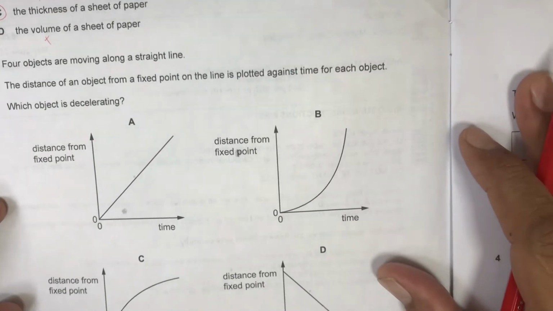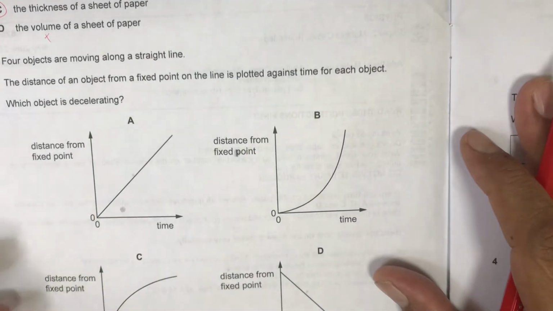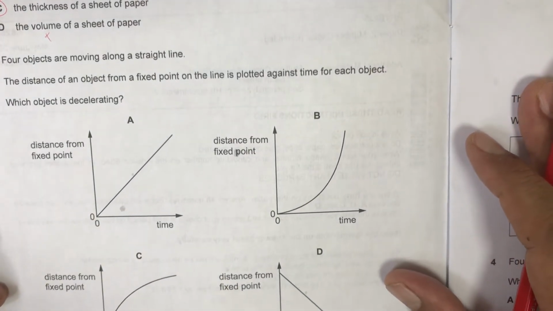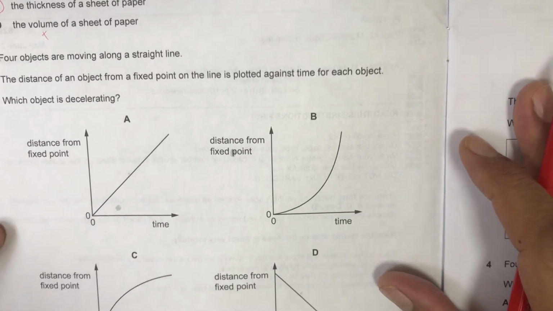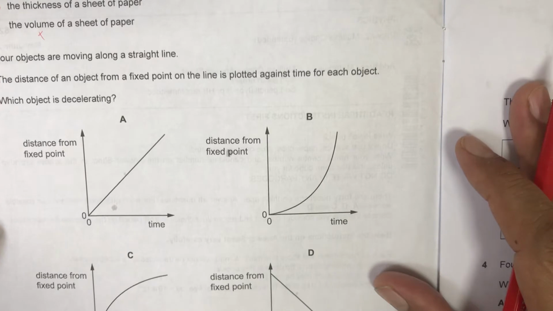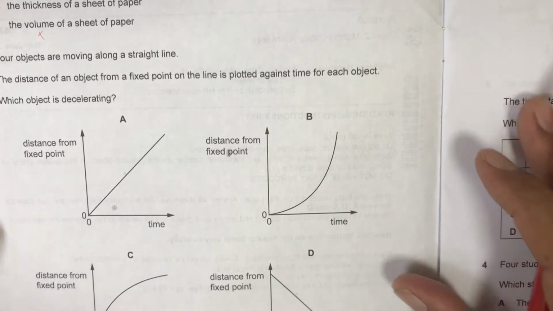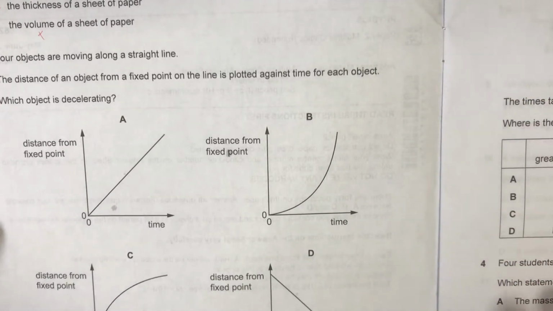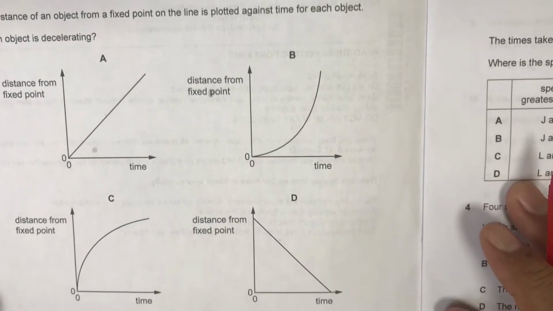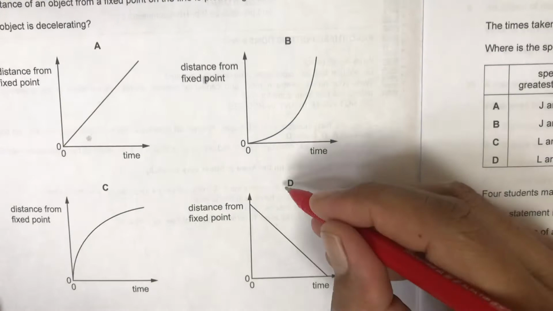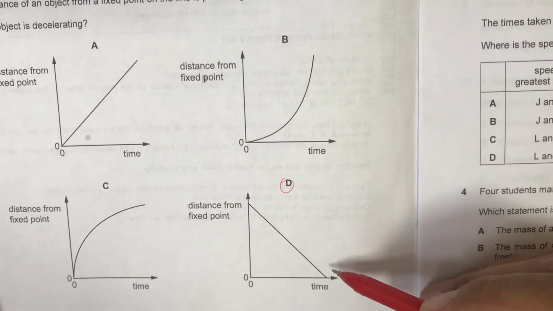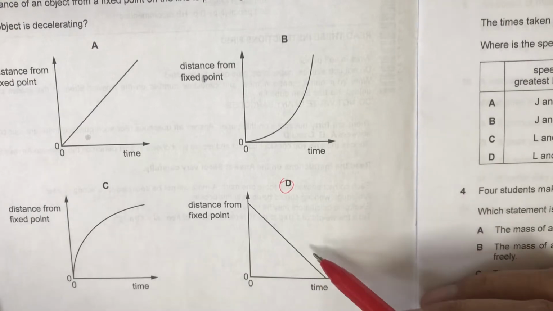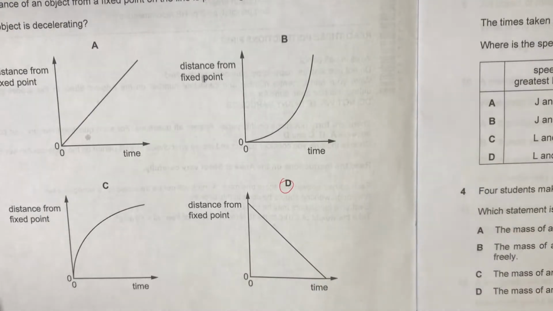Then number two: four objects are moving along a straight line. The distance of the object from a fixed point on the line is plotted against time. Which object is decelerating? The correct answer is D. Why? This comes to 0 at the time. This is distance, this is time, so the distance will be going down.